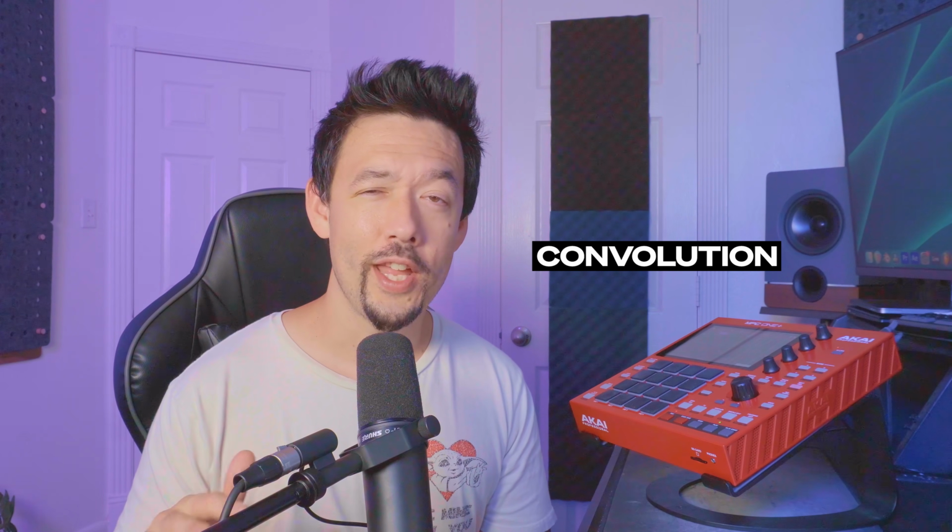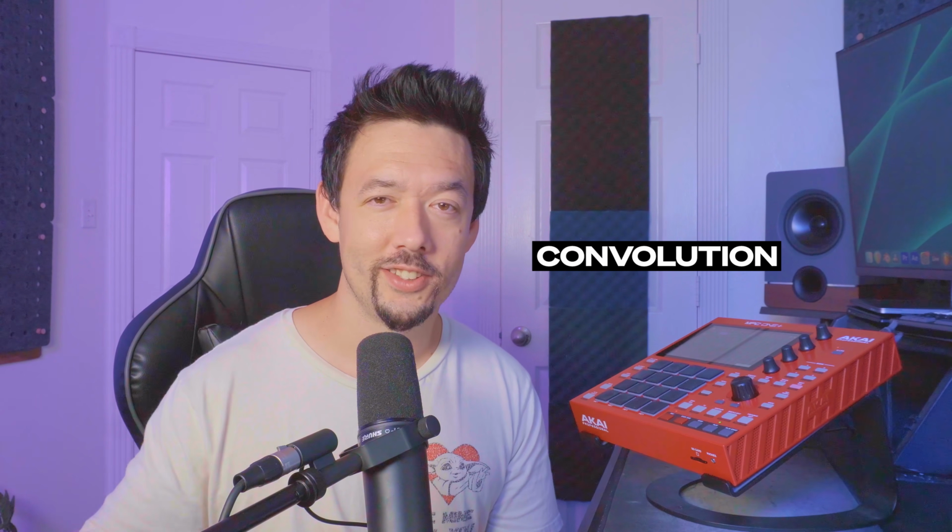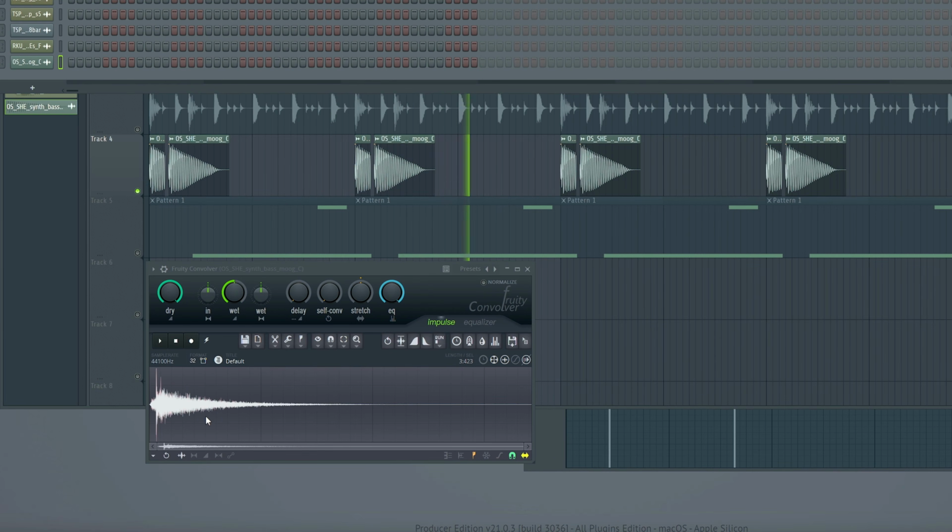Next is one of my favorites to morph a sound, especially for one-shots. I love it, and that is convolution. It really helps to add this secondary character to a sound. Convolution plugins will use a sample as what's known as an impulse response. Its sonic characteristics are then applied to the input signal.